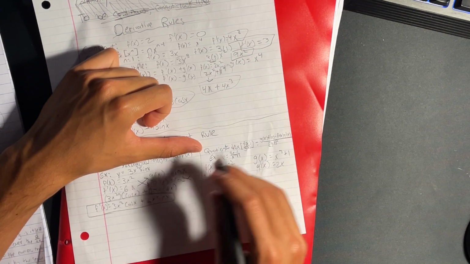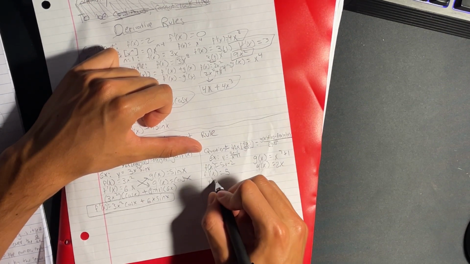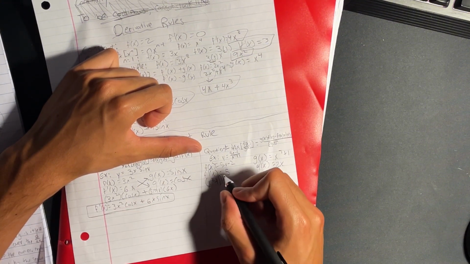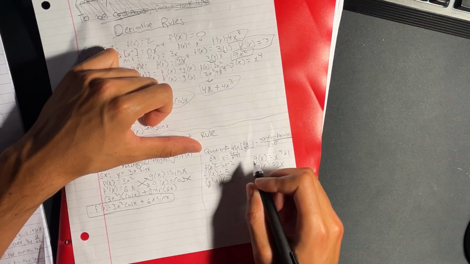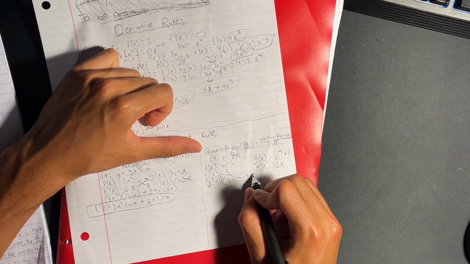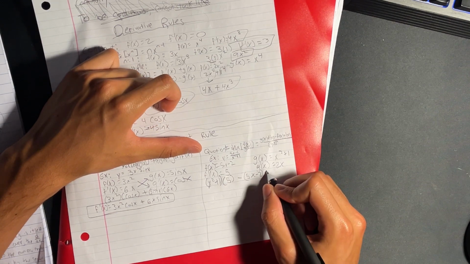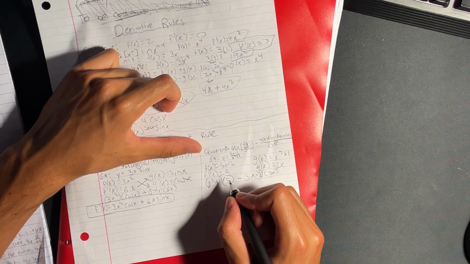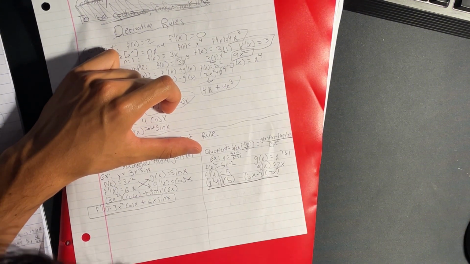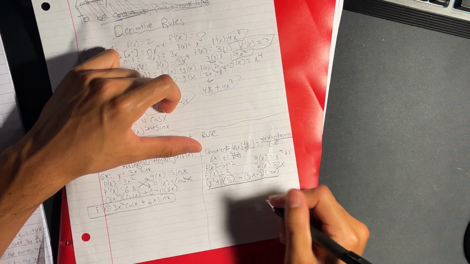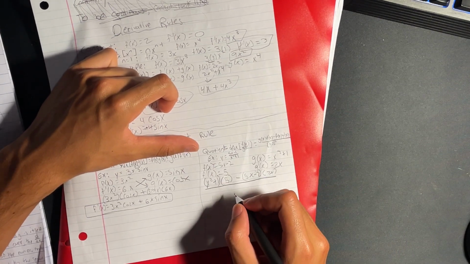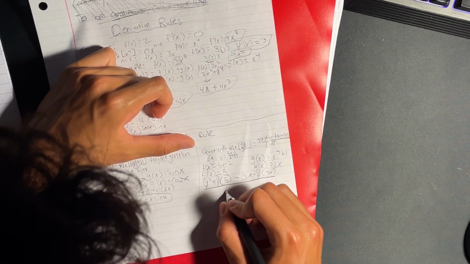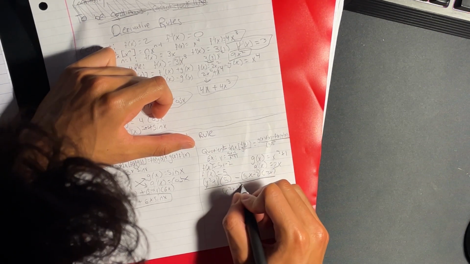So g of x, x squared plus 1, times the f prime of x, which is 5, minus f of x, which is 5x minus 2, times g prime of x, which is 2x. And all over g of x squared, so it's going to be x squared plus 1 squared.